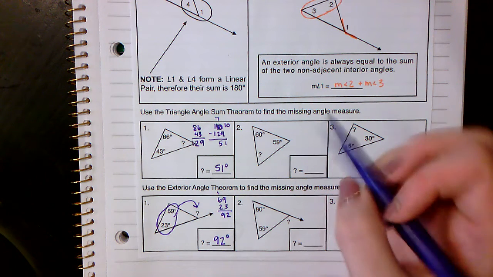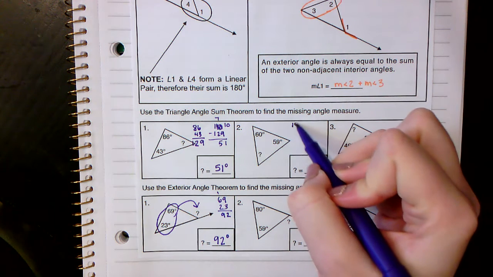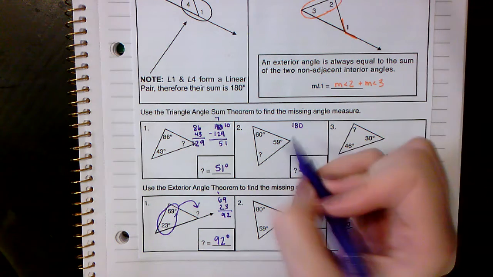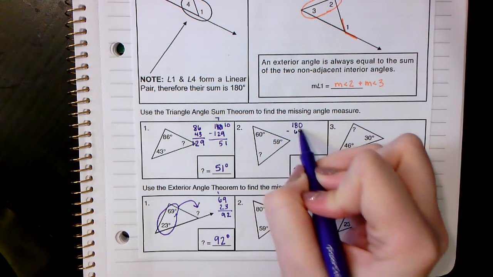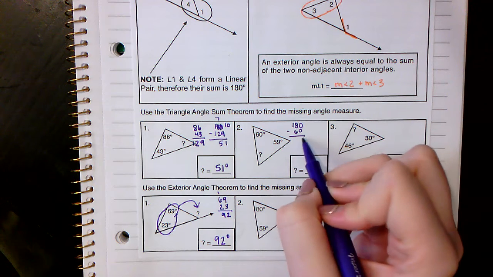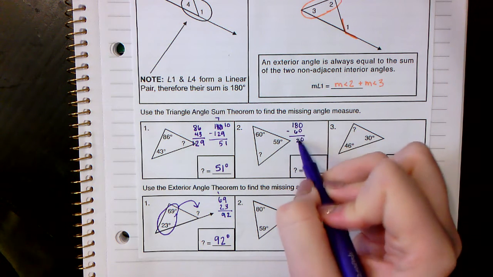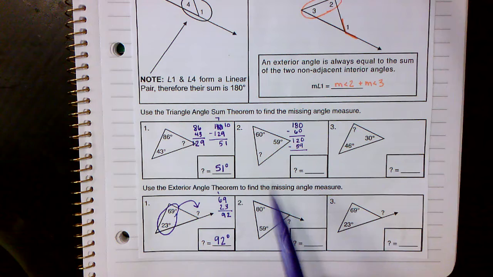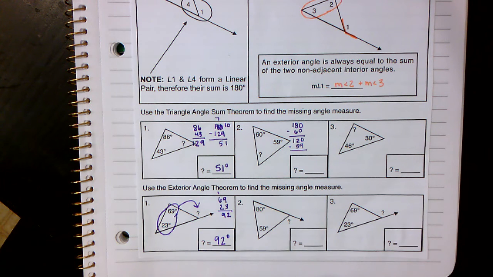Another way that you can do it is, like we can do 2 this way, we can take the 180 degrees that we know is inside this triangle and subtract the angles away that we have. So subtract away the 60 and then subtract away the 59 as well.